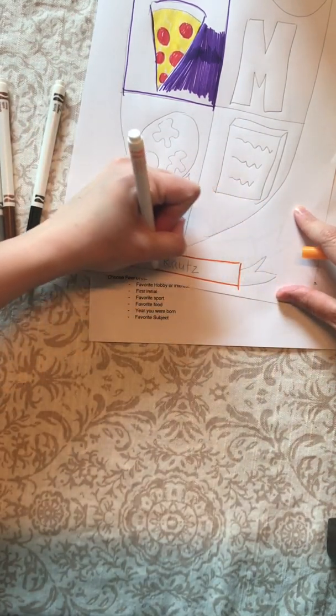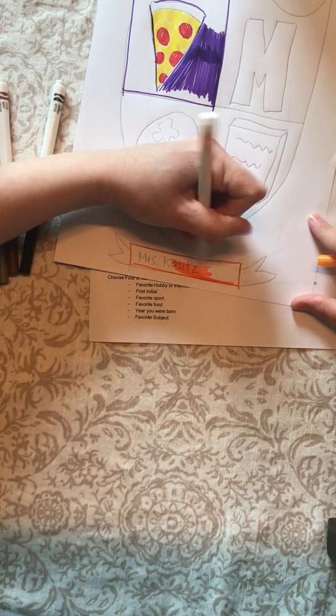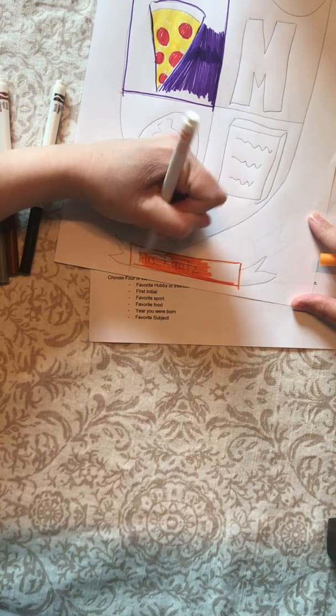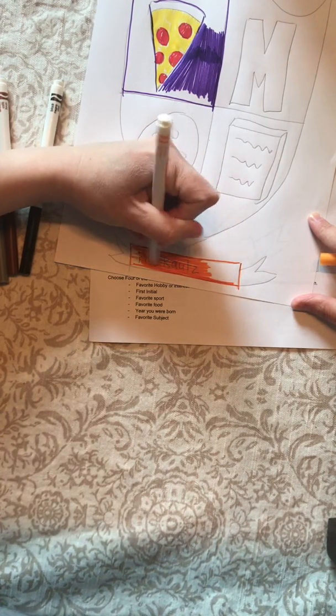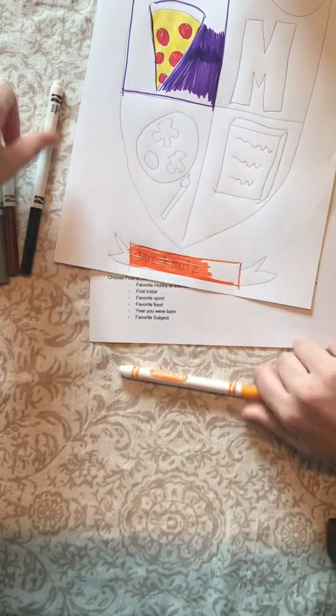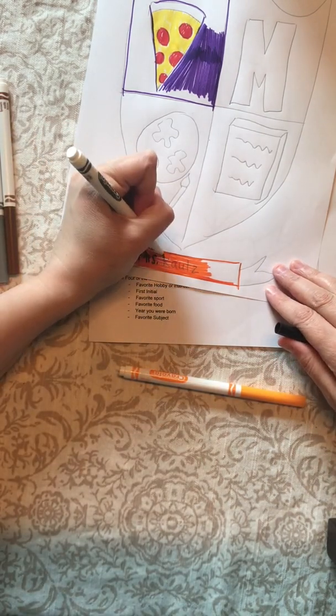And then I'm going to go back over my name with a black marker, since I'm coloring over top of my name.